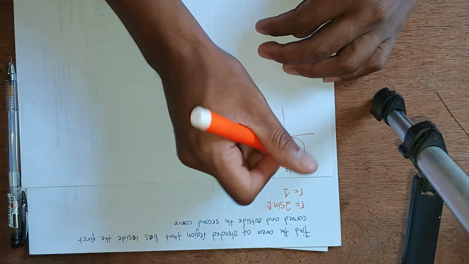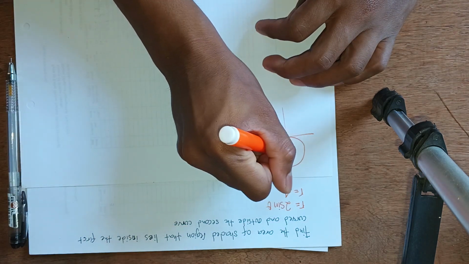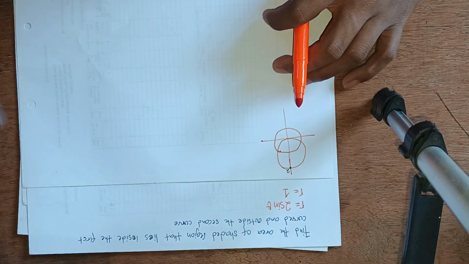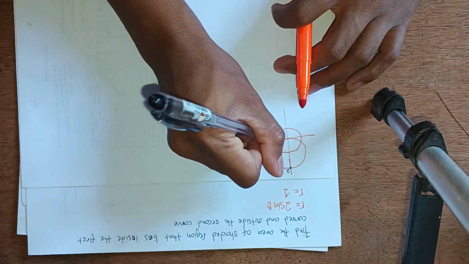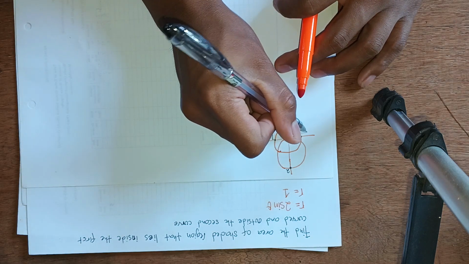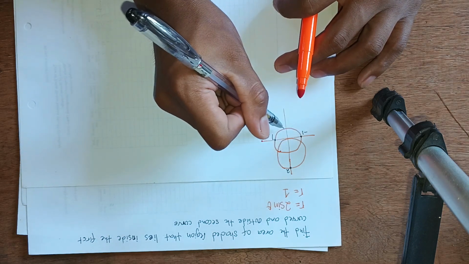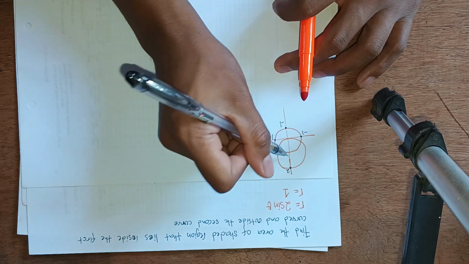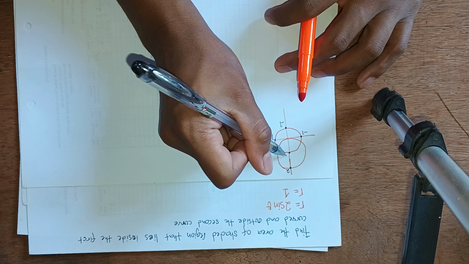Let's draw another circle here, from our origin. If r is equal to 1, this right here is 1, this right here is -1, and this right here is -1, and this point here is 1.